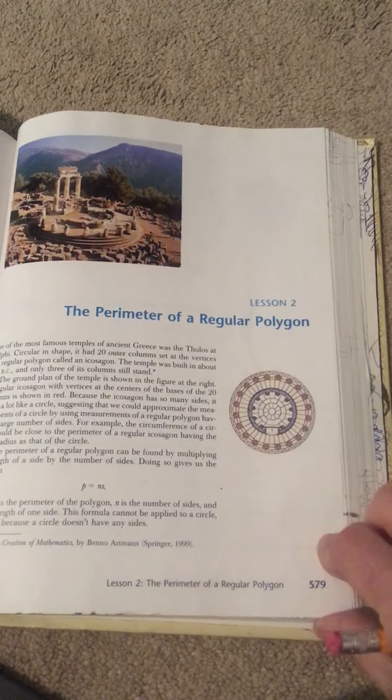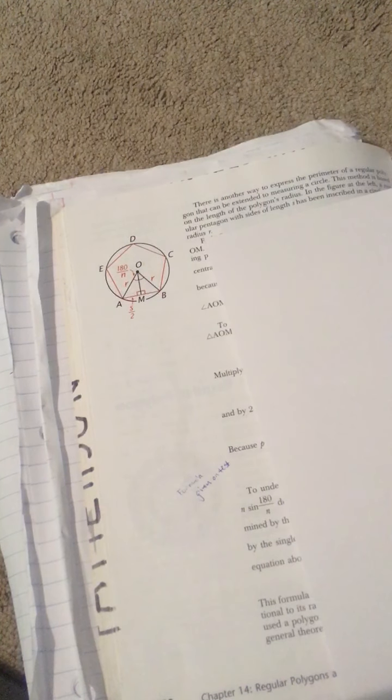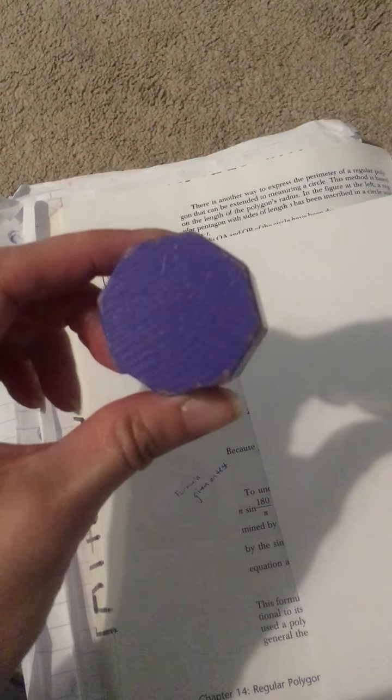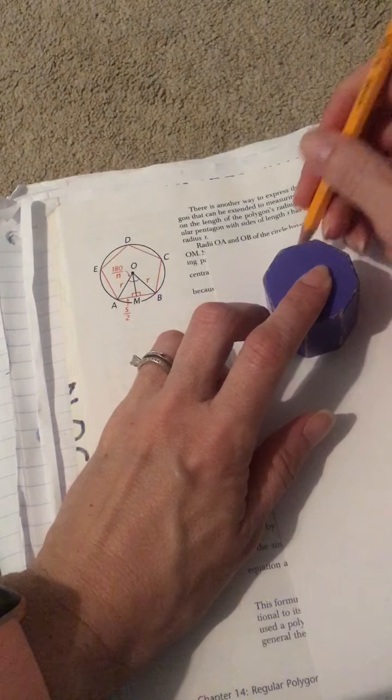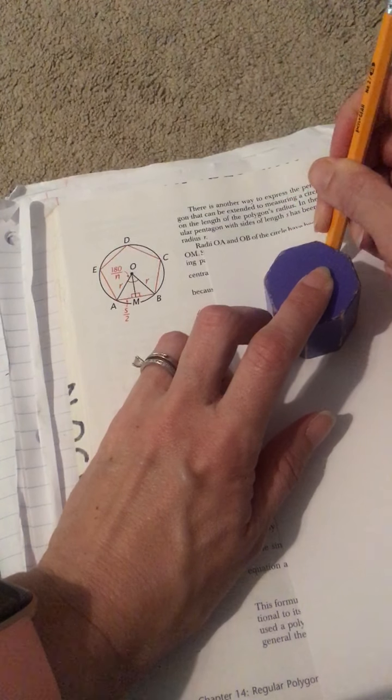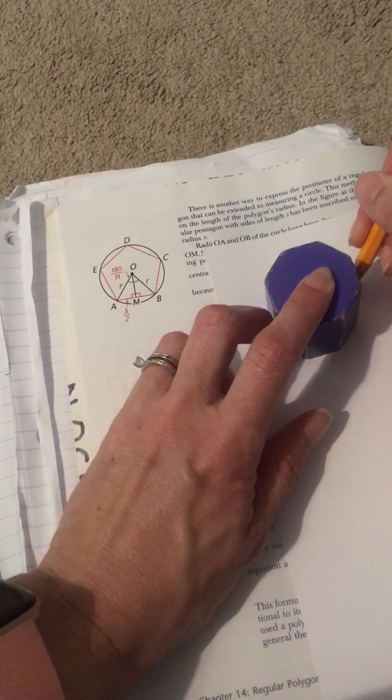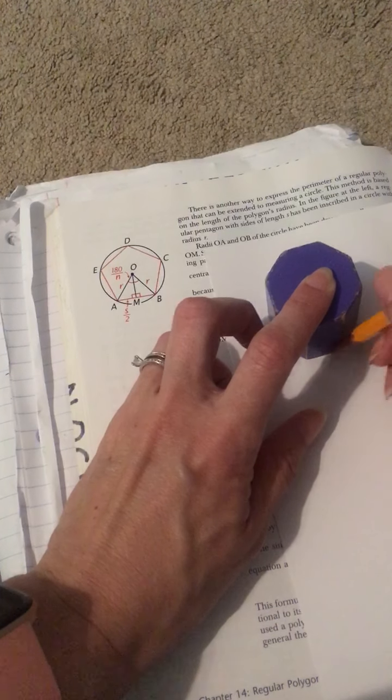Okay, so let's take a look at a hexagon, just to show you we can do this with any figure. I also have an octagon here, because it won't depend on how many sides we have. It will just depend on it being a regular polygon, that all the sides are equal.